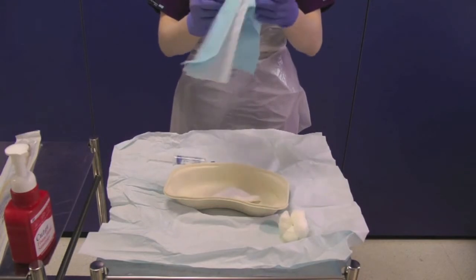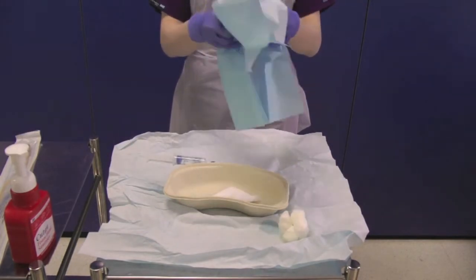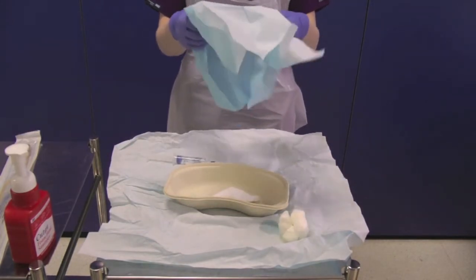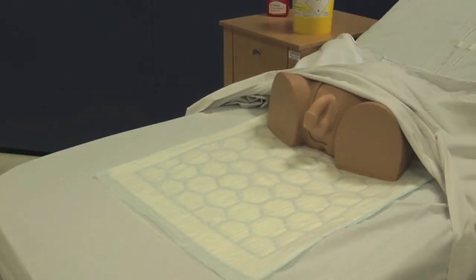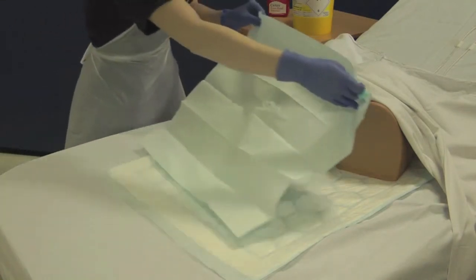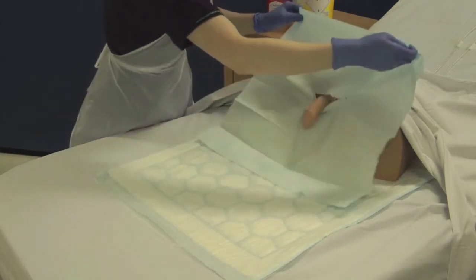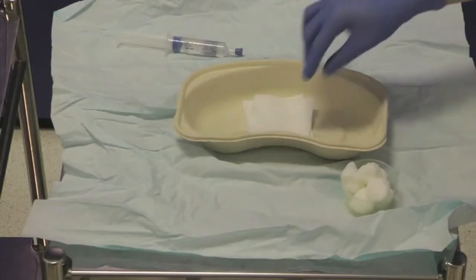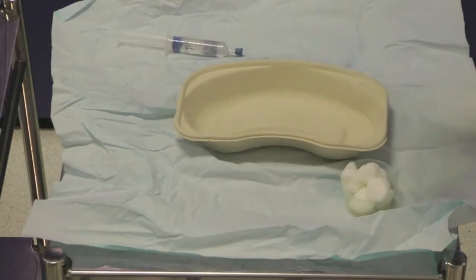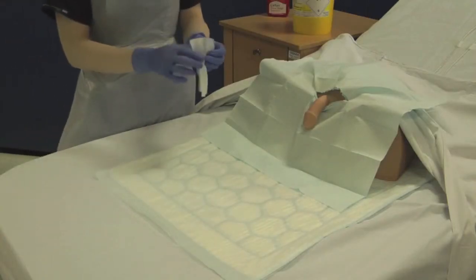Open out the sterile drape and tear a hole in the centre of it. Ask your assistant to expose the patient. Note the presence of the Inco pad to prevent soiling of the bed sheets. Place the sterile drape over the penis. Use a sterile gauze to create a sling.